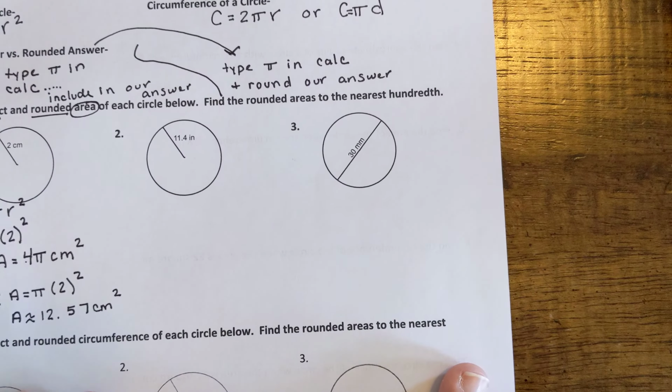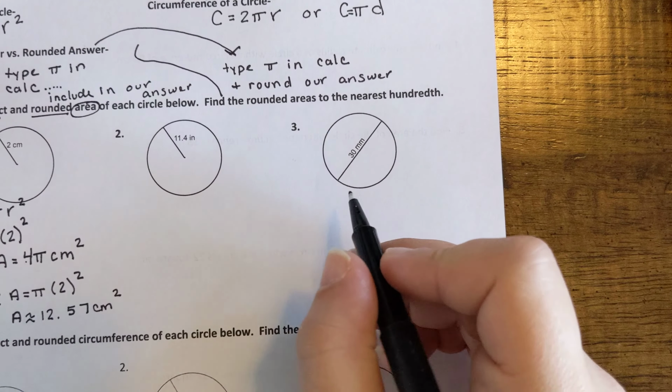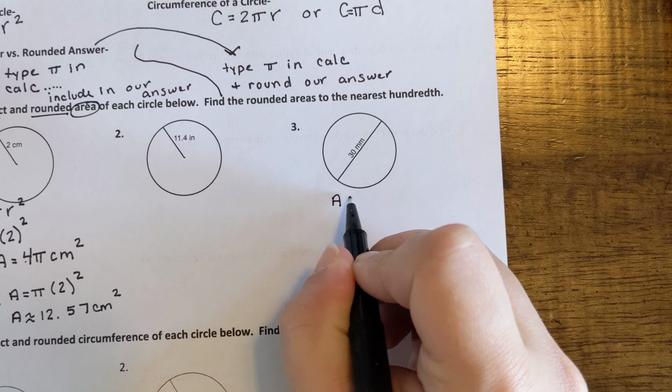I'm going to skip ahead and look at number 3. Directions are the same, so I'm still using the area formula.